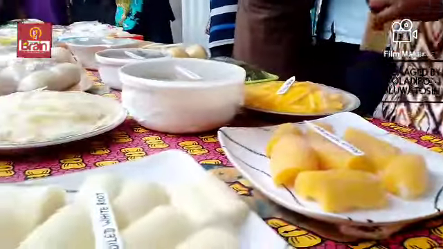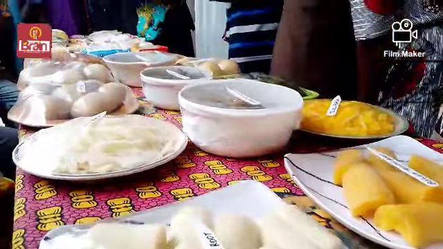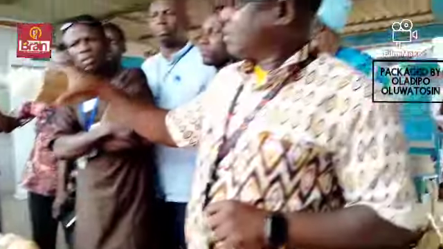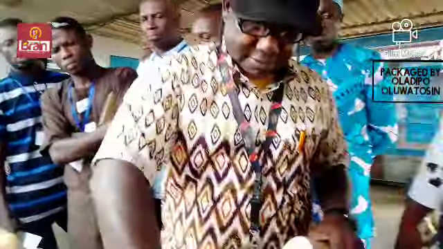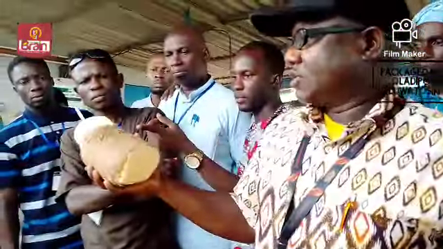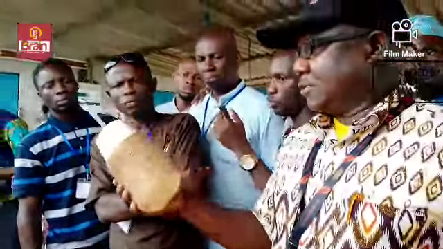I'm not sure we have the poster. What we know for cassava is something like this. Am I right? Yes. White. But IT came up with something like this. This is yellow cassava.